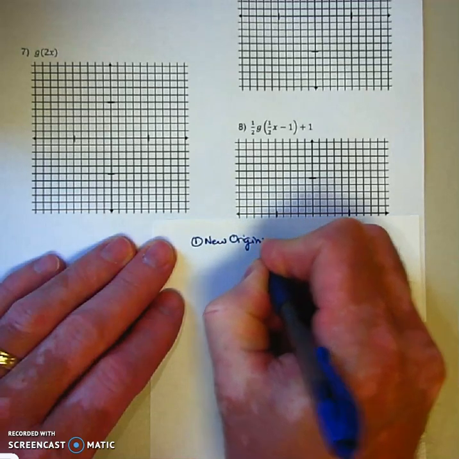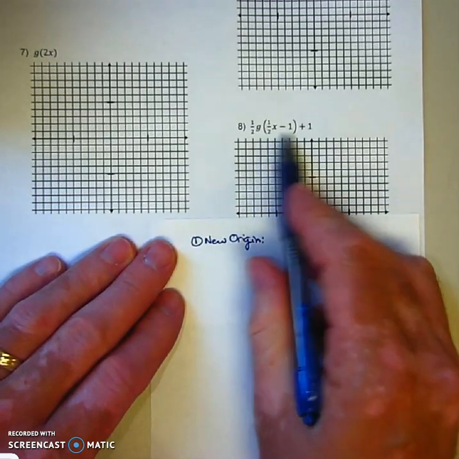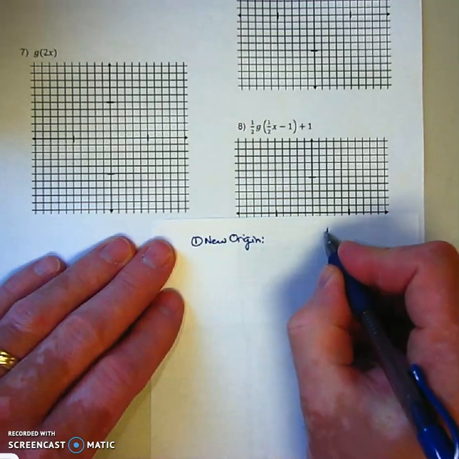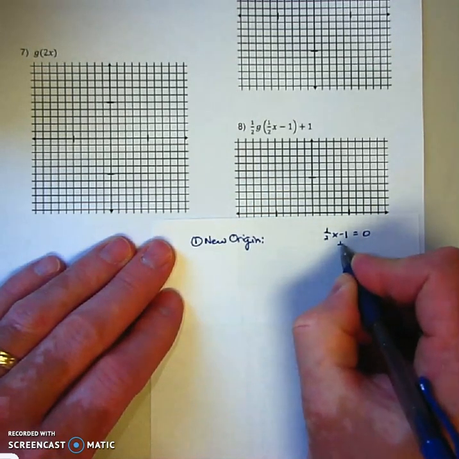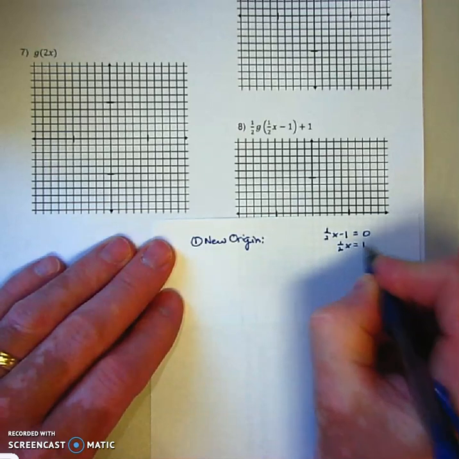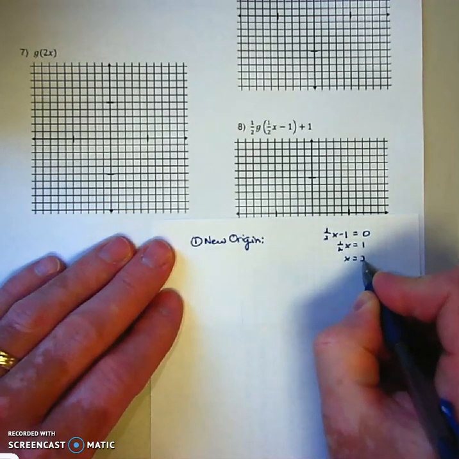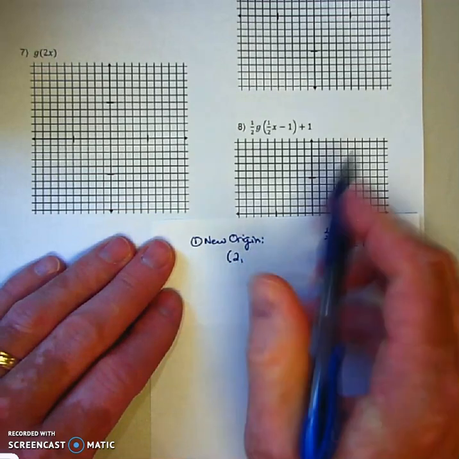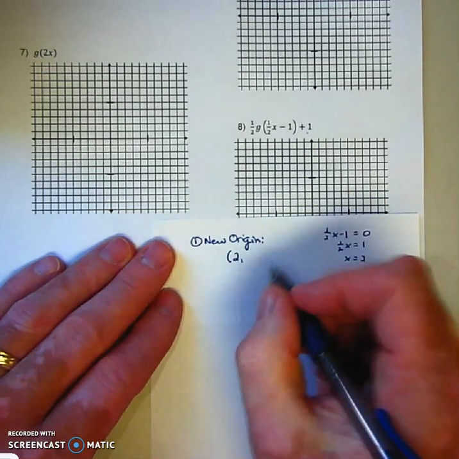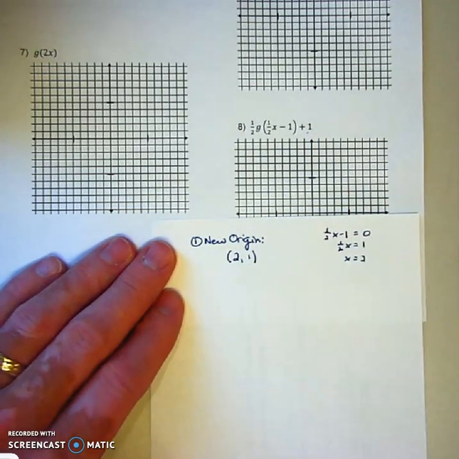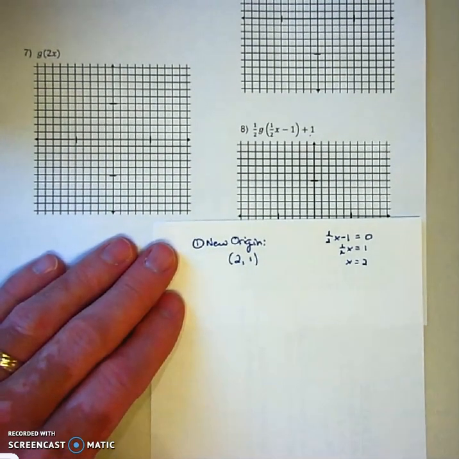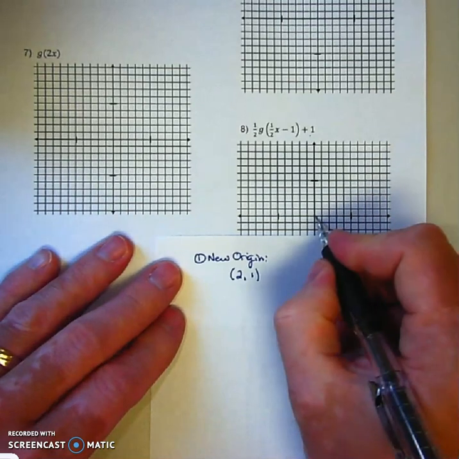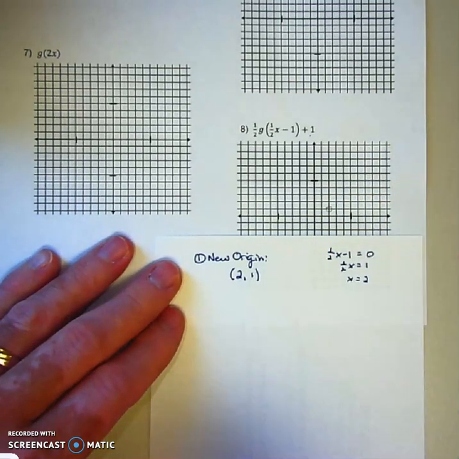And that new origin we're going to find by setting whatever's inside the function, 1/2 x minus 1, equal to 0, and solving for x. So it's 2, 1. And so what I'm going to do is take my pencil here, and mark very lightly the point over 2, up 1.